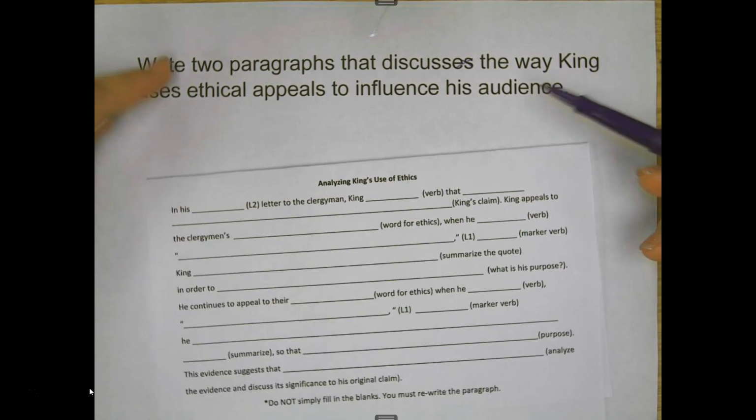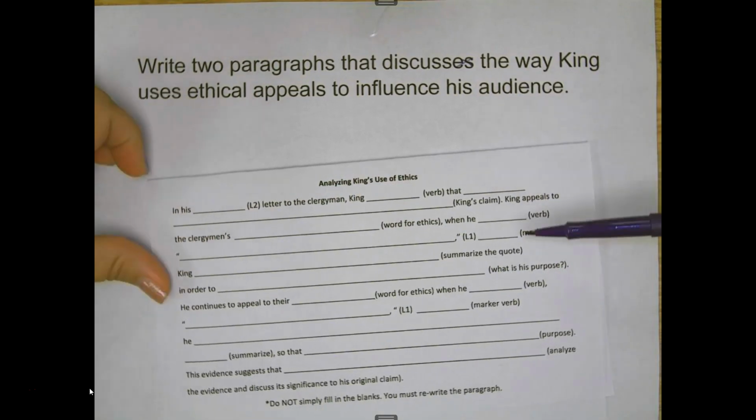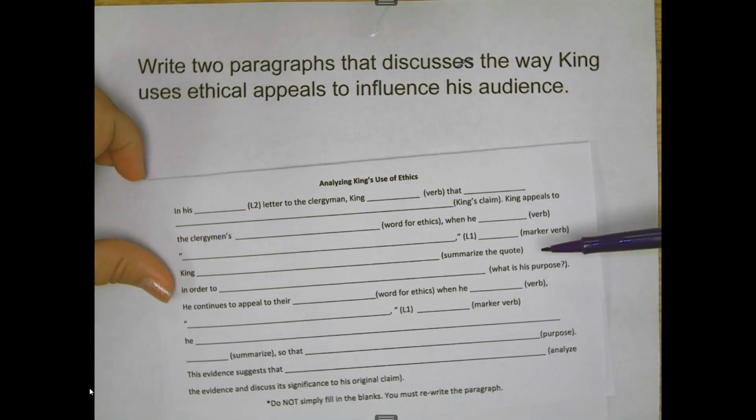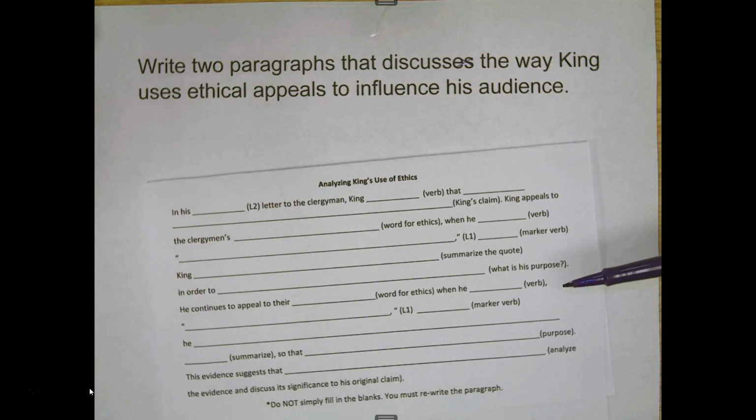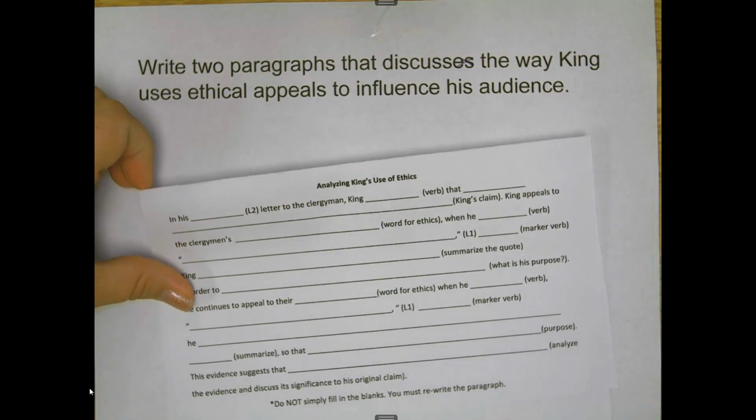So this says 2 paragraphs. That means you're going to write 2 of these. Will your paragraphs look very similar because you're using the template? Yes, they will. This is really the first time we've done this year, so that's okay. It's important to me, though, that you're getting the idea.